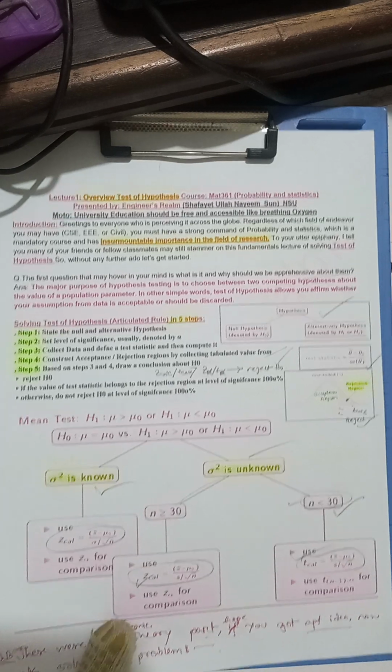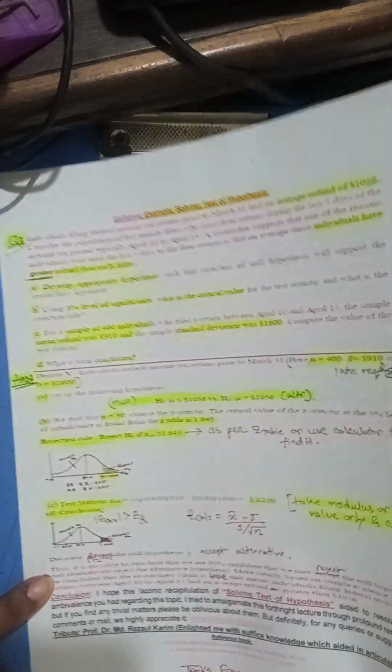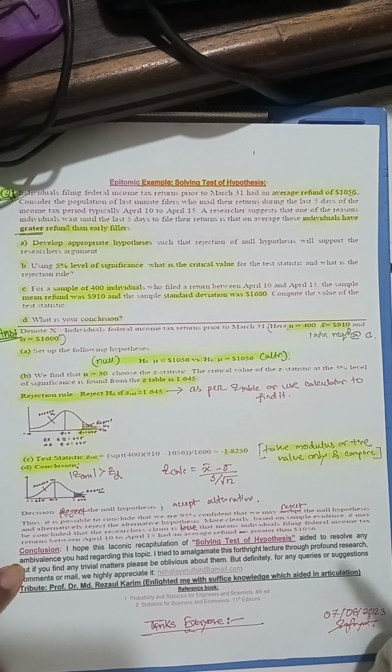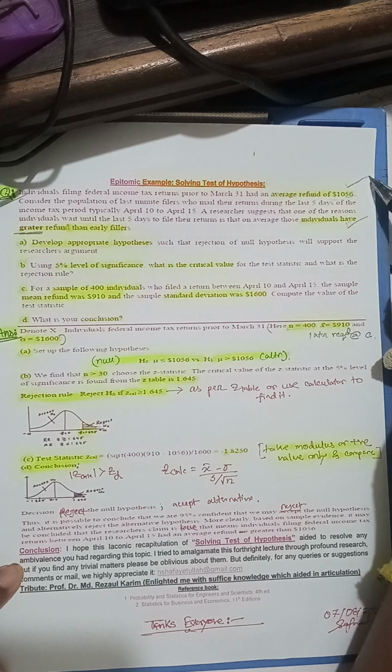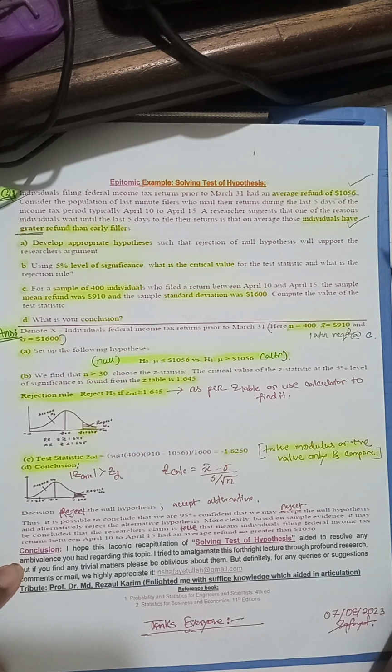Now let's solve a problem. As you can see, the problem says individuals filing federal income tax returns prior to March 31st had an average refund of $1,056. Consider the population of last-minute filers who mailed their returns during the last 5 days of the income tax period, typically April 10th to April 15th. A researcher suggests that one of the reasons individuals wait until the last 5 days to file their return is that on average those individuals had a greater refund than earlier filers. Important information is highlighted, as you can clearly see. You should do this in the exam hall in a similar manner.